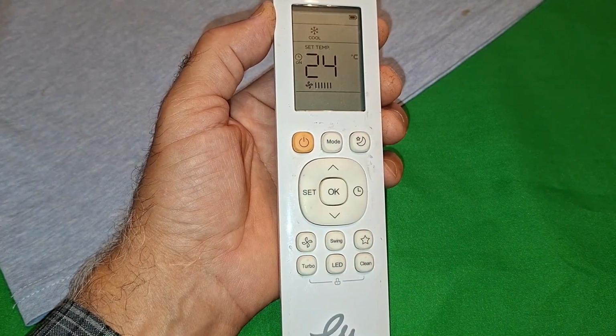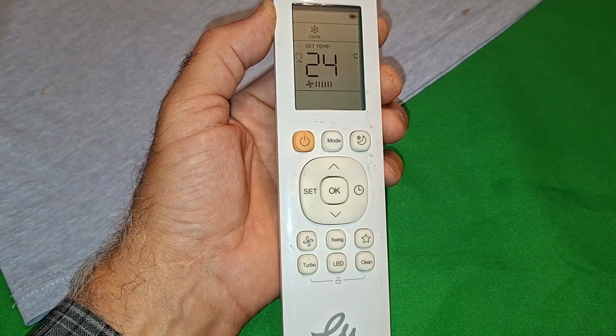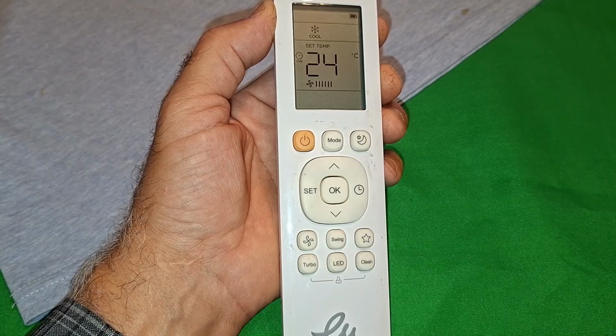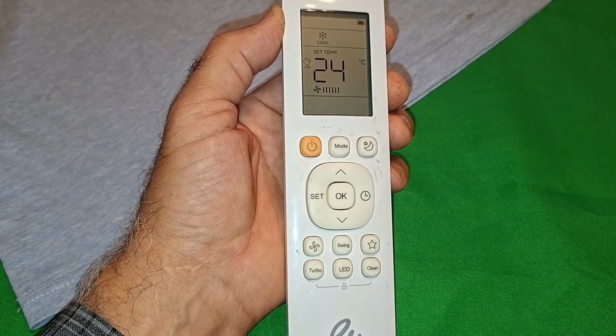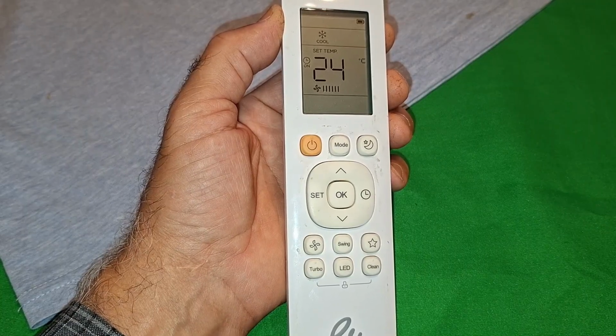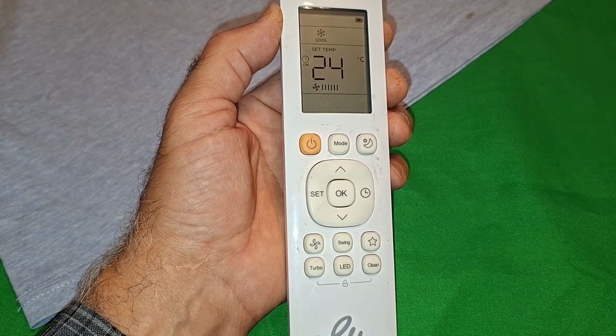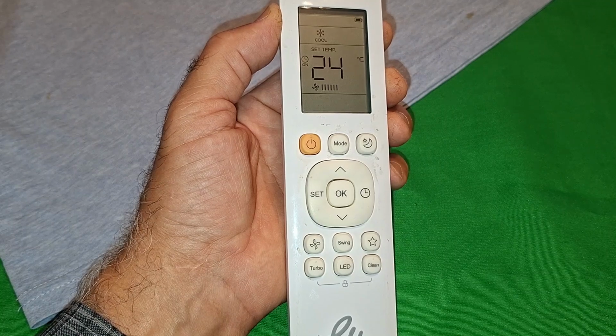Sometimes it happens that we don't want anyone to use the air conditioner remote control and change our setting. In this case, if you press and hold the turbo and clean button simultaneously for 5 seconds, the air conditioner remote control will be locked.